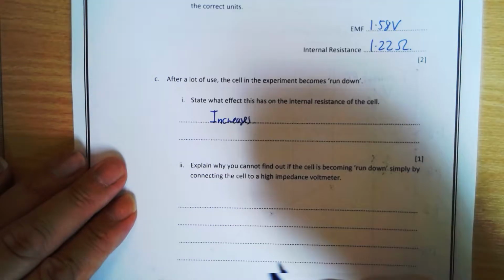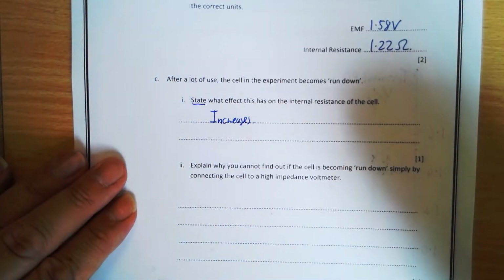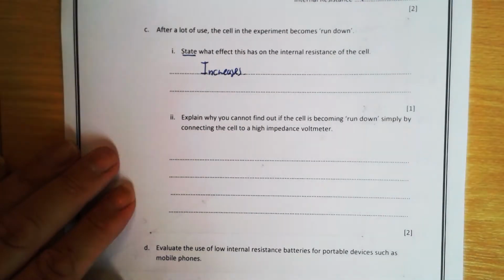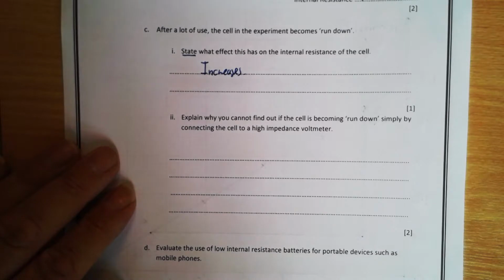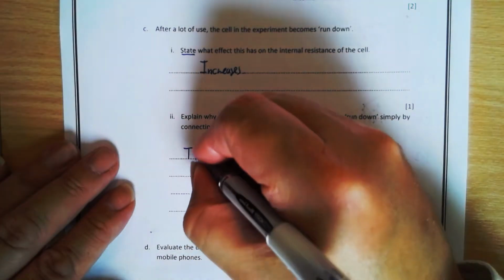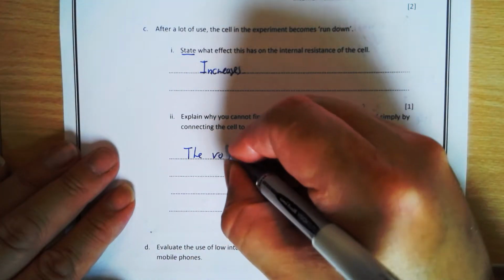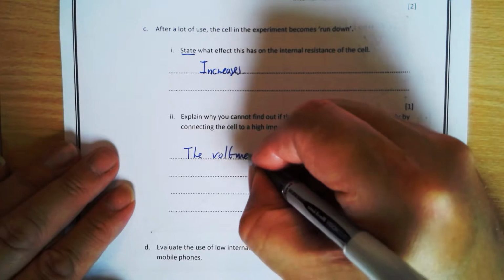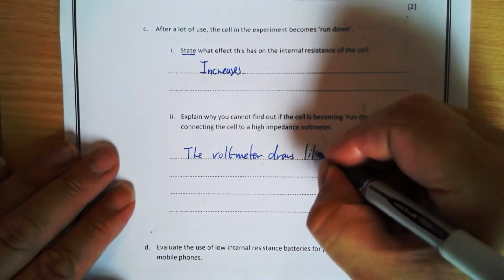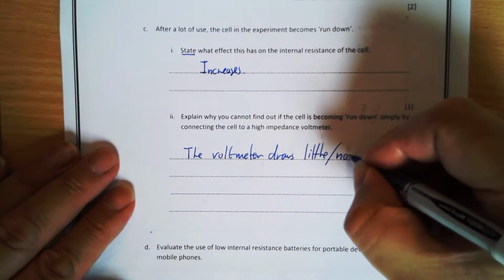So just to say it increases. You don't have to write full sentences or anything clever, just a statement. Then this is a bit harder. Explain why you cannot find out if the cell is becoming run down simply by connecting it to a high impedance voltmeter, because the voltmeter will not draw any current. Draws little or no current.